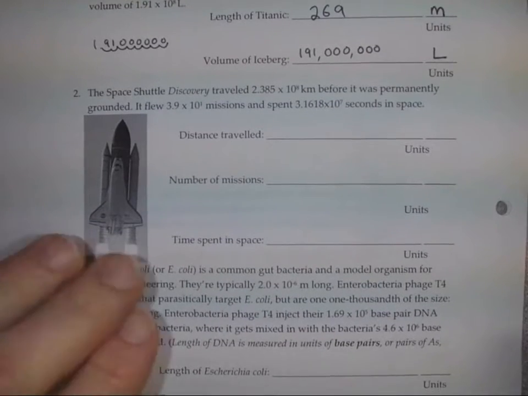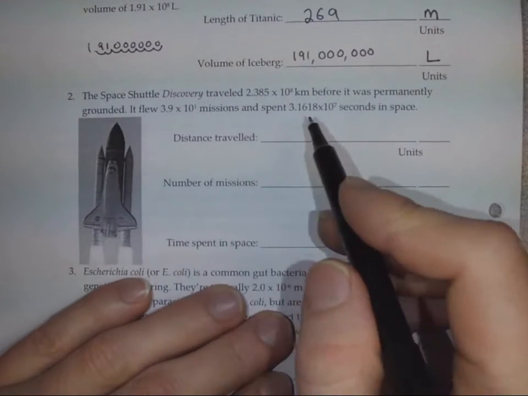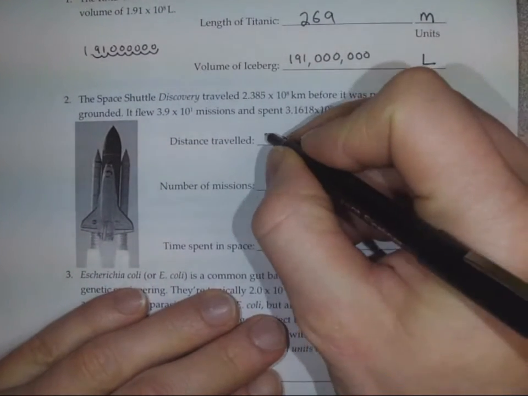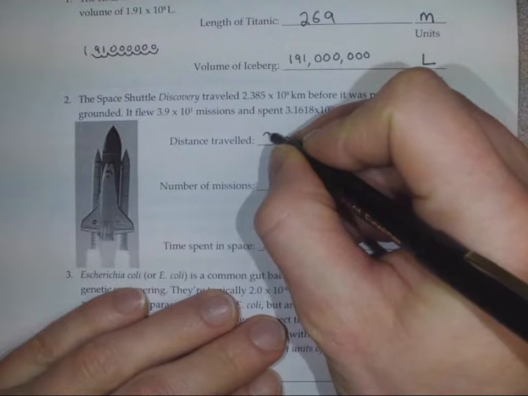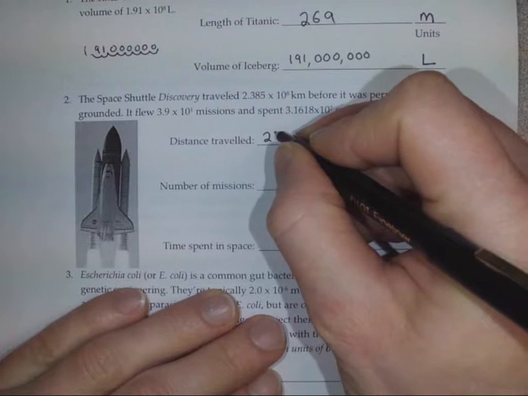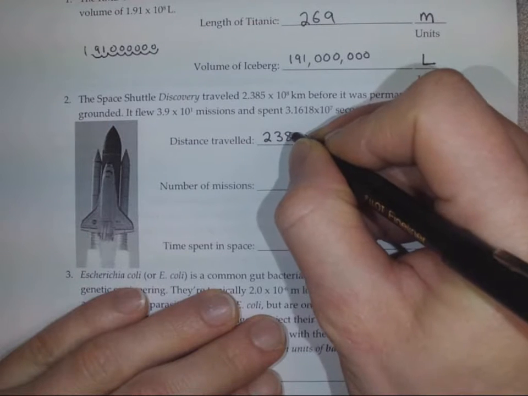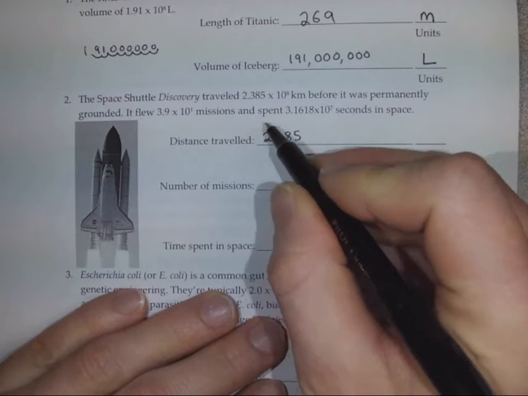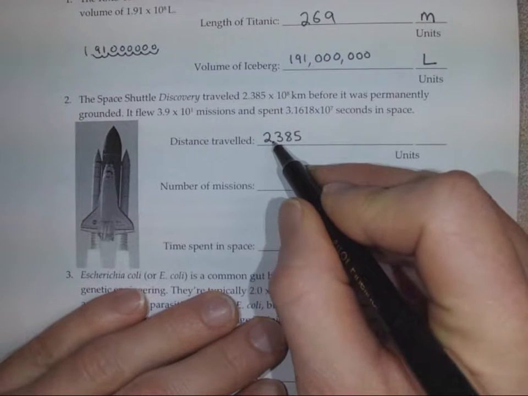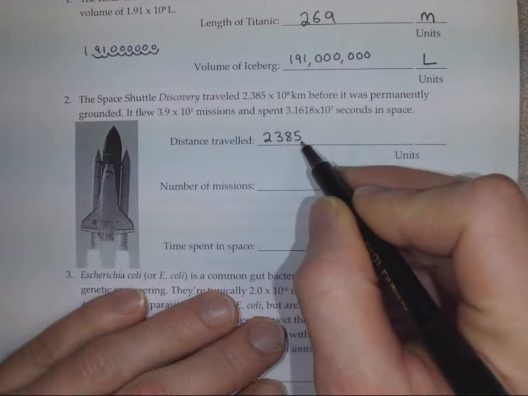So pretty big. All right, we're going to continue this along. So I'm going to write our number here, and actually what I'm not going to do in this case is write the decimal place. I'm just going to remember that the decimal place was here. I'm going to move it once, twice, thrice.